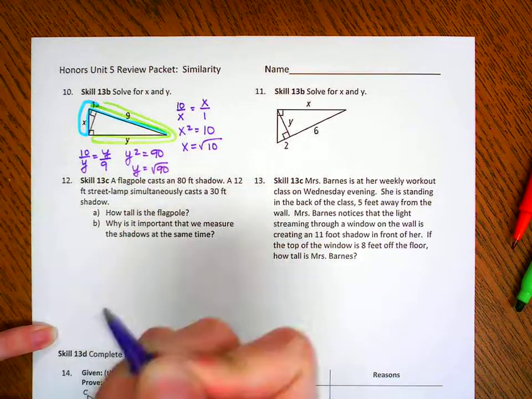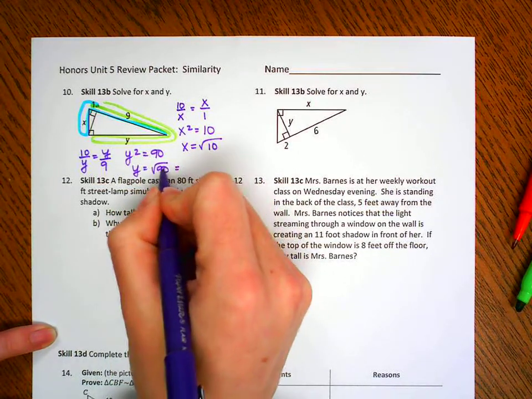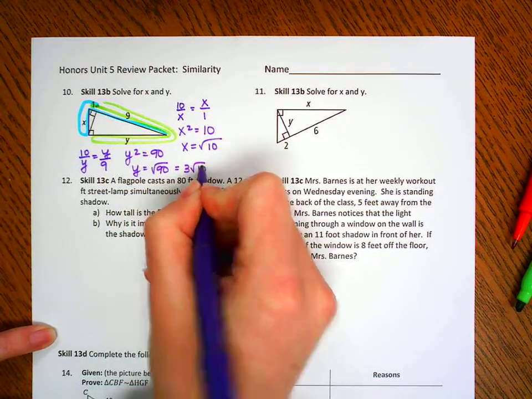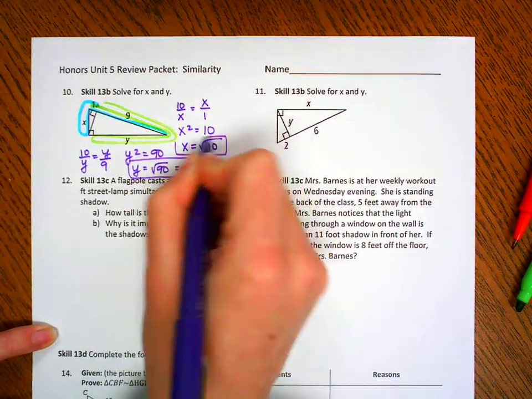Now, for some of my classes, we've practiced simplifying radicals, and so for you guys, you need to simplify this to 3 root 10. However, if we haven't practiced that yet, you can just leave it as root 90, and you should know which classes you are.